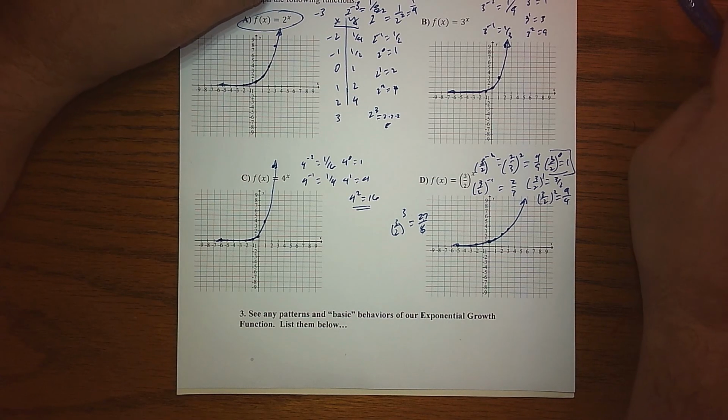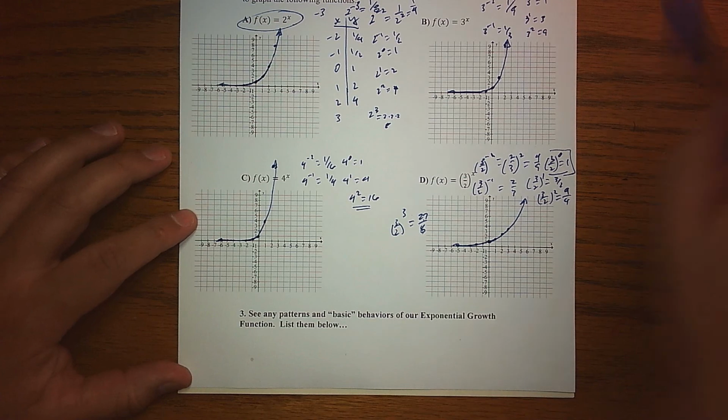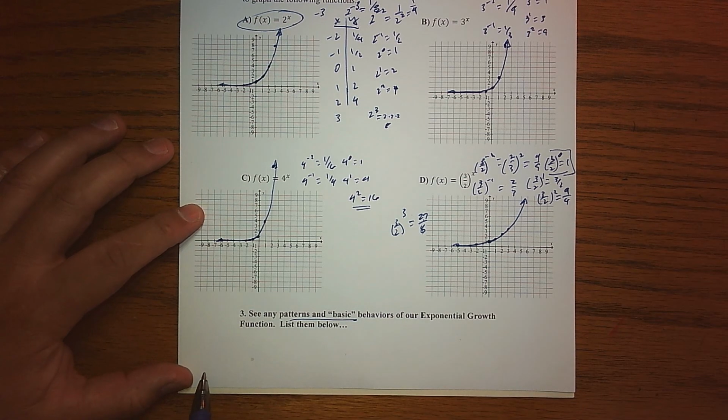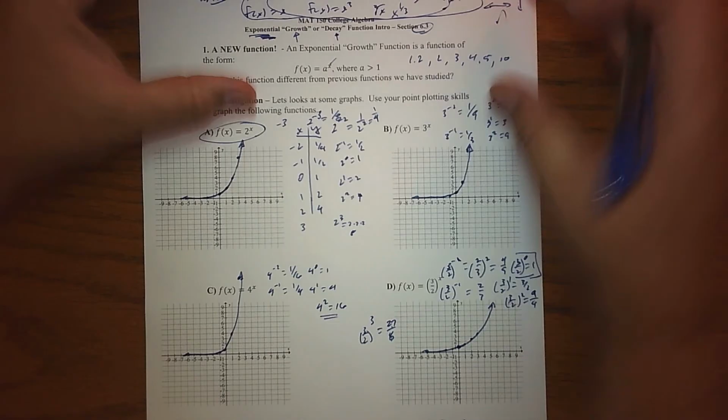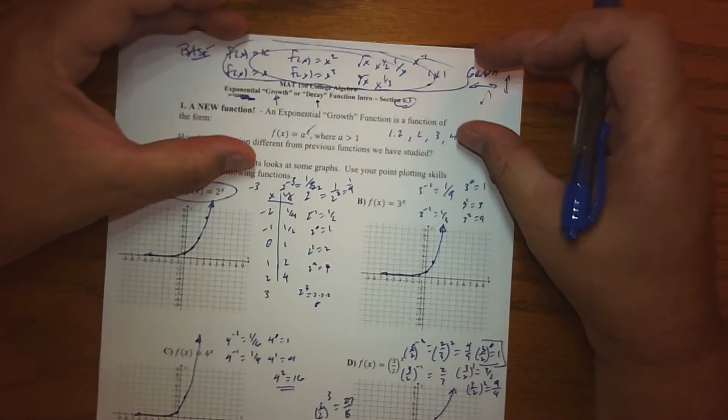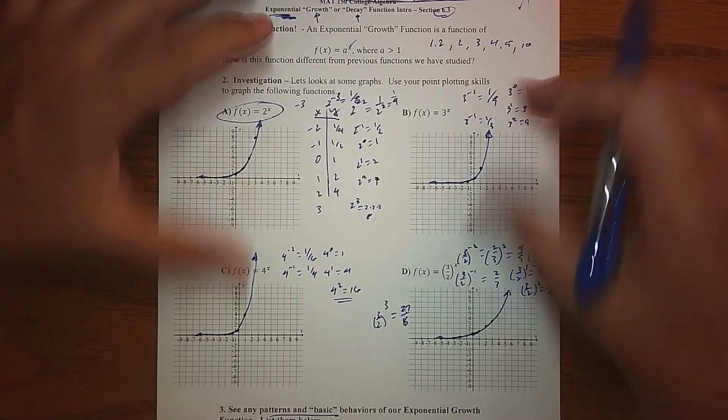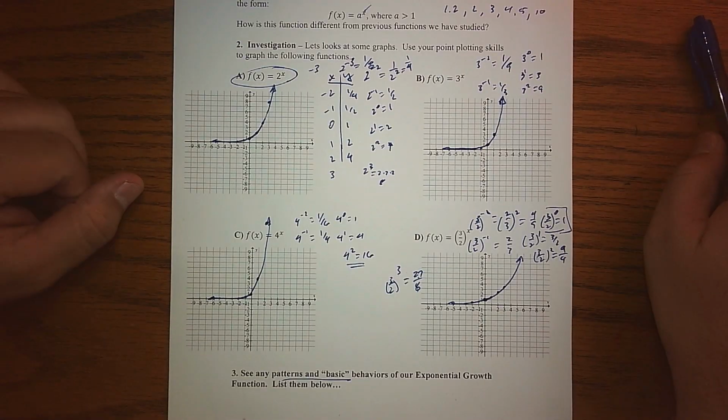I'm 10 minutes into this, so how about we see the patterns and do some basic behavior so we can get some basic knowledge of a graph. But I'll do that in the next video now that we've actually seen some of this stuff in action. See you guys shortly.